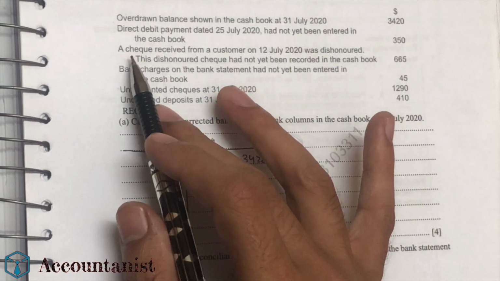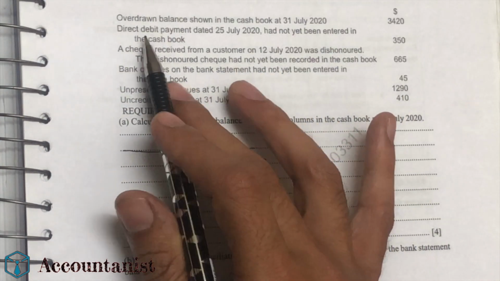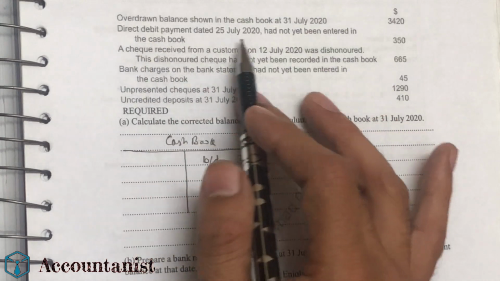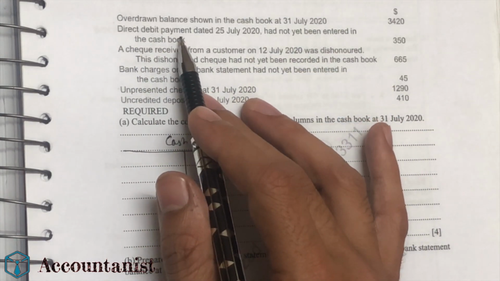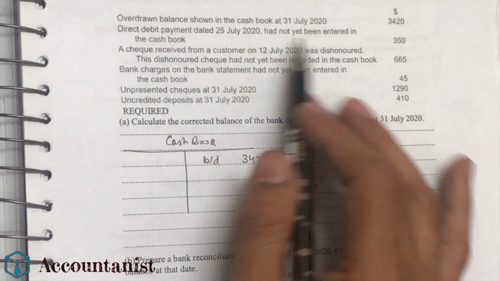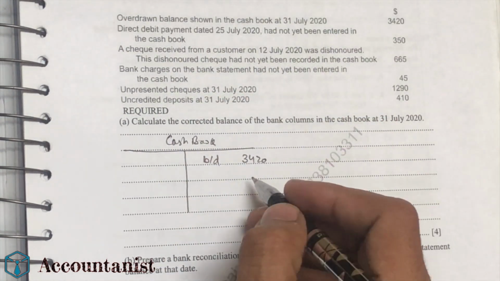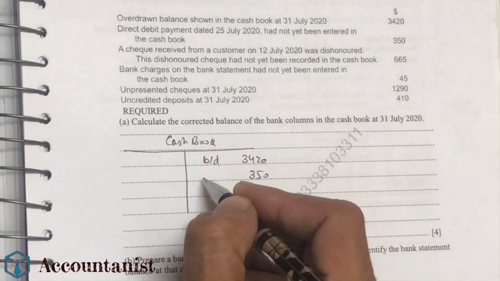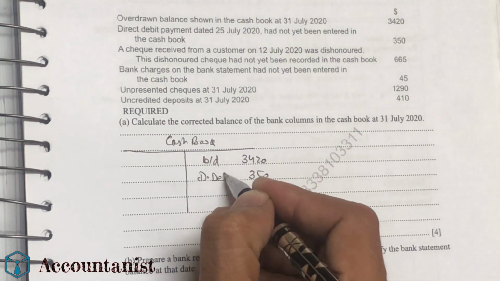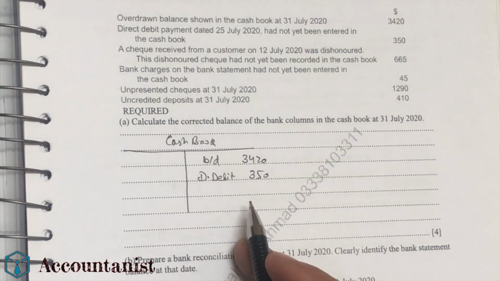The next transaction is the direct debit, which is a payment. The payment is not entered in the cash book, so we'll record it on the credit side. So 350 direct debit, we will record here.